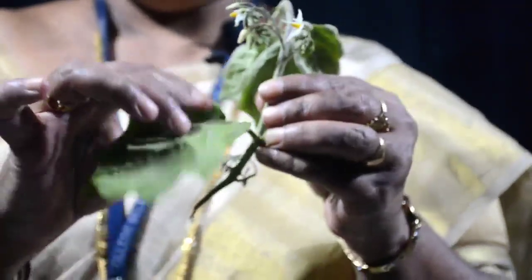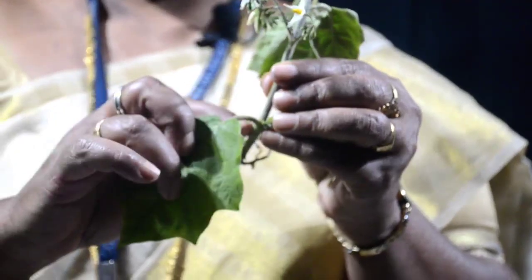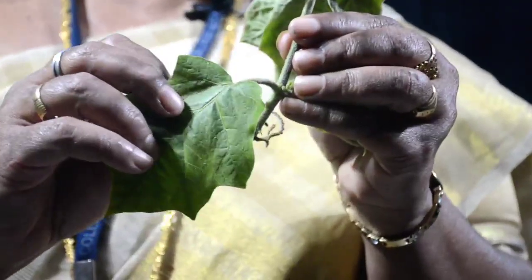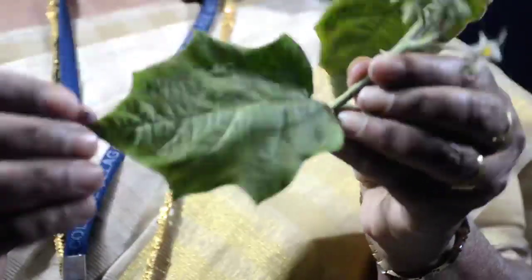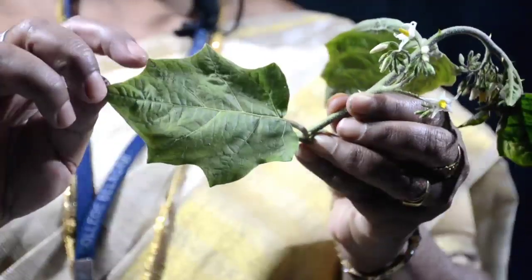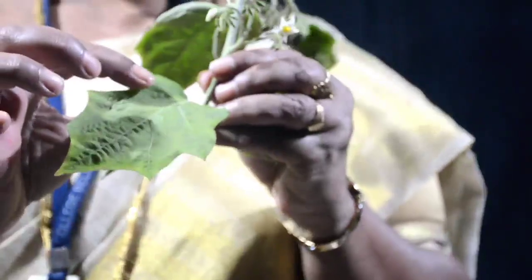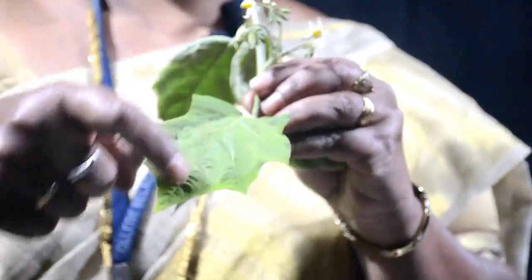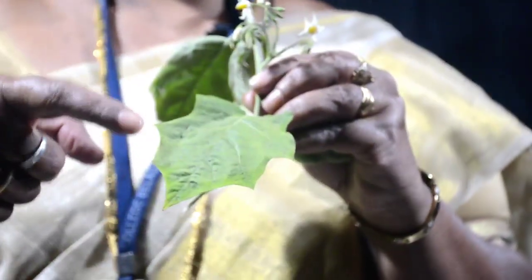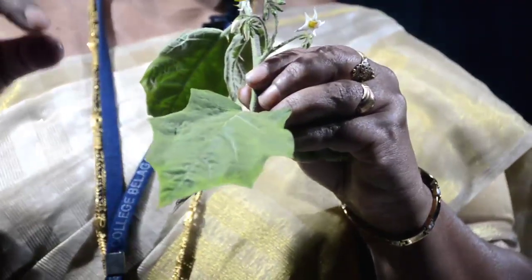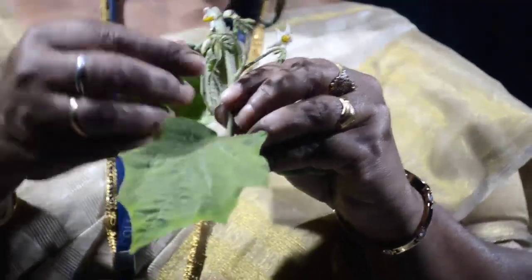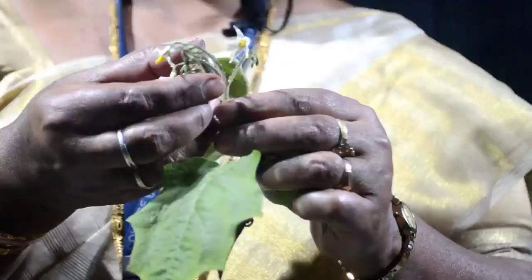From each node one leaf develops. It has a petiole. No stipules are found on either side of the petiole. The leaf lamina, if you see, has a serrated margin and the apex is pointed. It has reticulate venation. This is the midrib. These are the veins and venules, which are arranged in the form of a network.